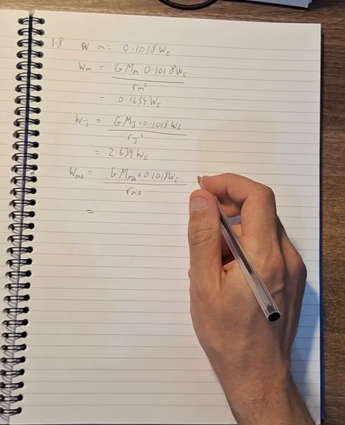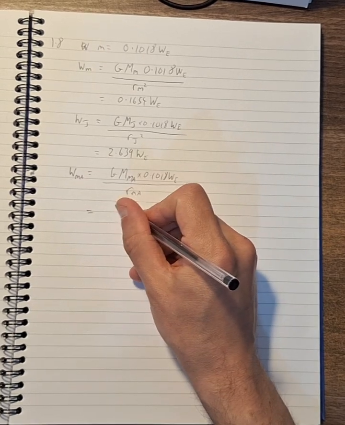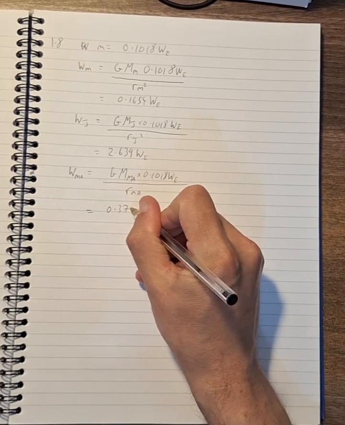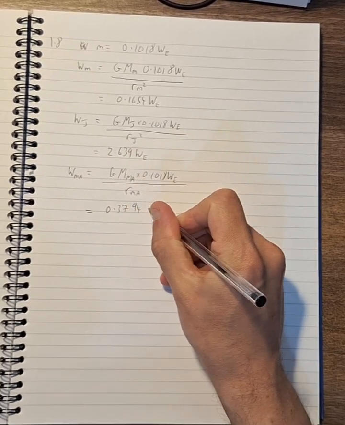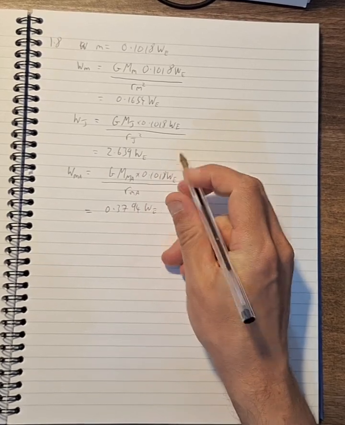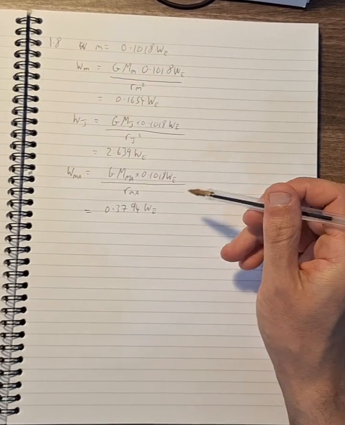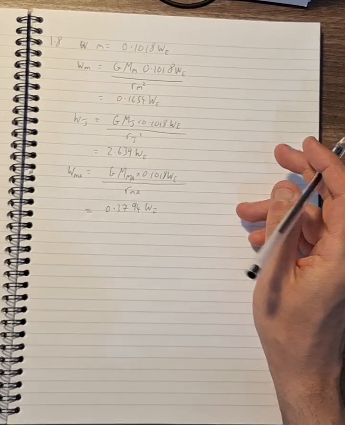When you plug in all those values, you get 0.3794 W_E. And as we know, Mars is roughly 38% the gravity of Earth.